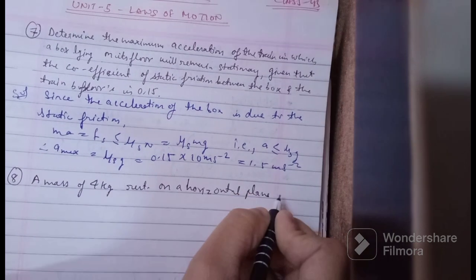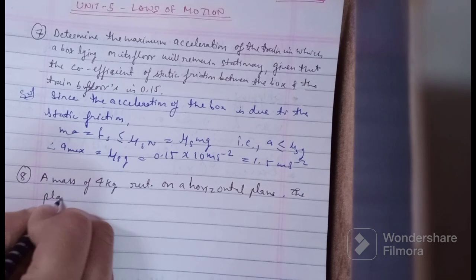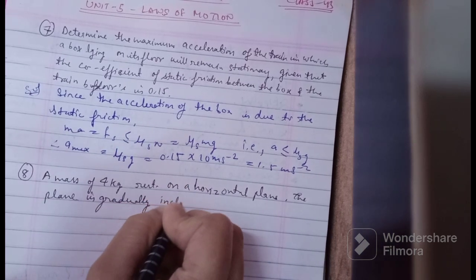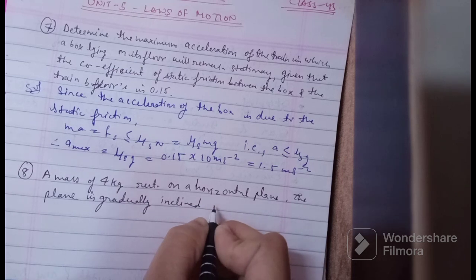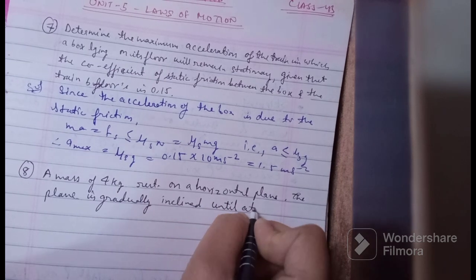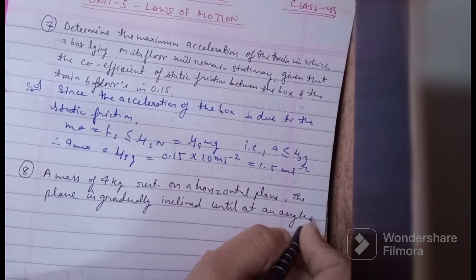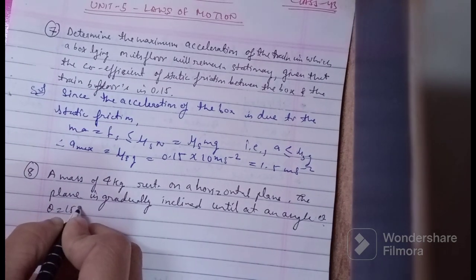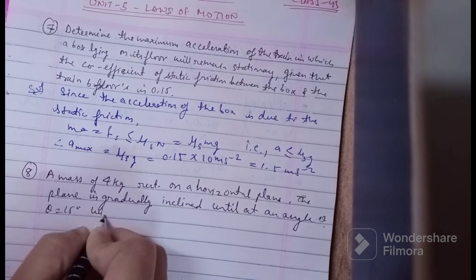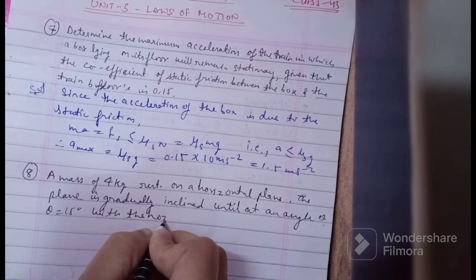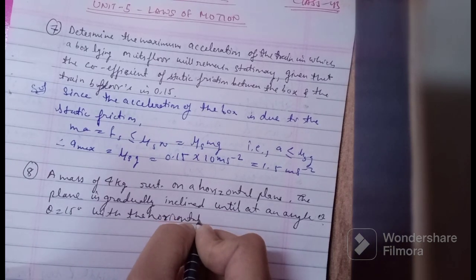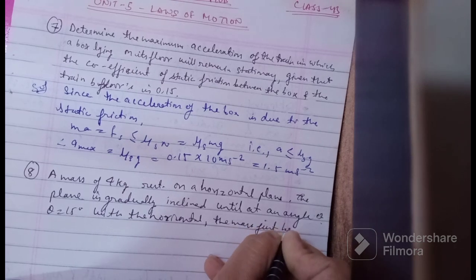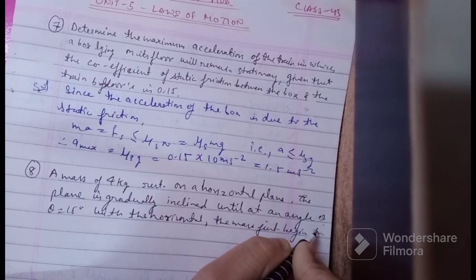The plane is gradually inclined until at an angle theta, where theta equals 15 degrees with the horizontal, the mass just begins to slide.